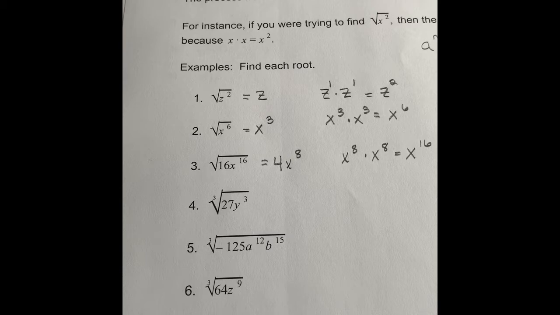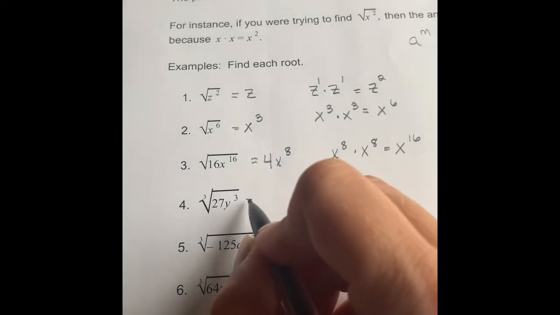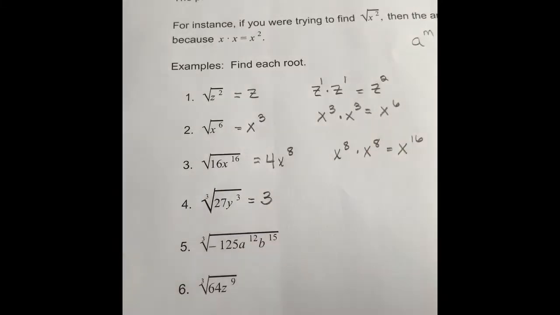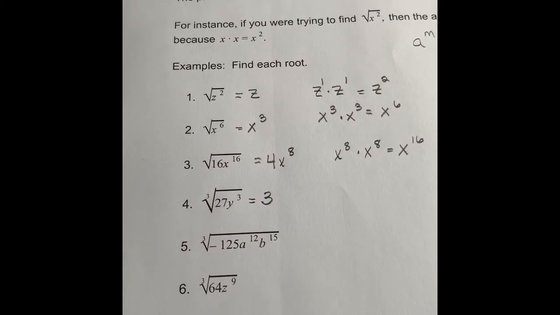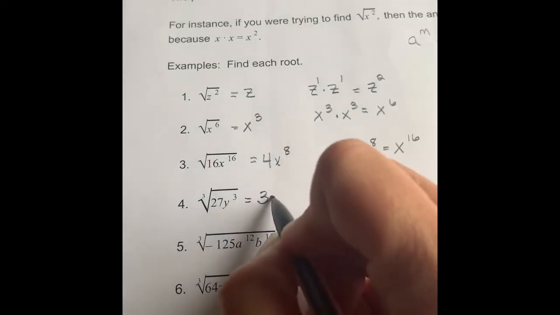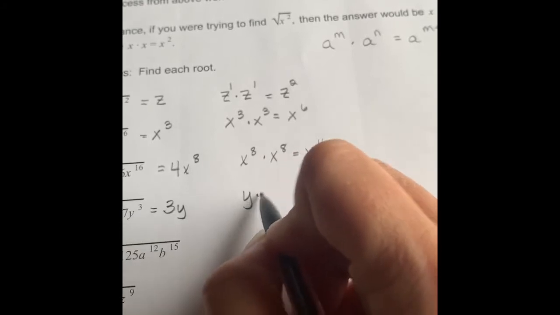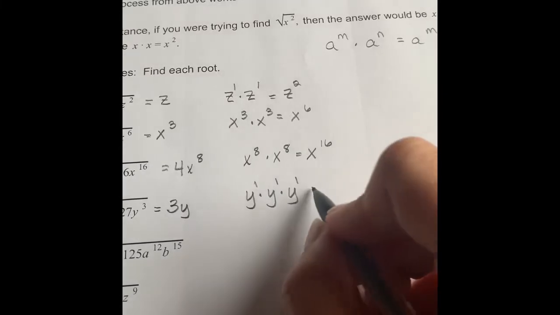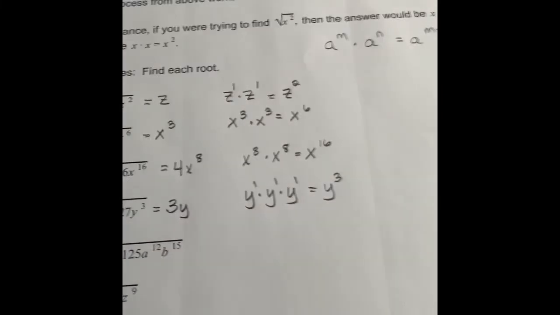Numbers 4 through 7 have a root of 3. So now we have to think of what number or how many variables we would have to multiply 3 times in order to get that answer. So starting with the 3rd root of 27, the number we would have to multiply 3 times would be 3, because 3 times 3 is 9, and 9 times 3 is 27. And the cube root of y to the 3rd is just y, because y times y times y, remember those all have an exponent of 1. If we add those 3 exponents together, we get y to the 3rd.